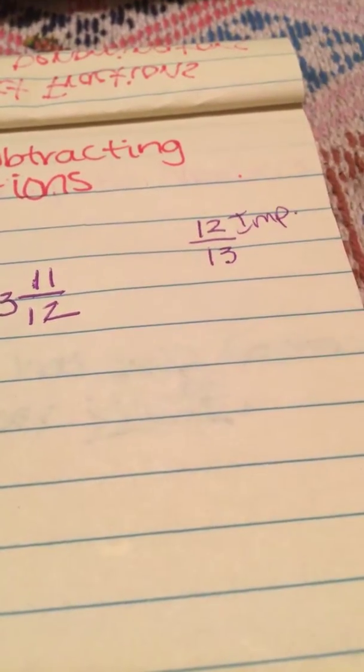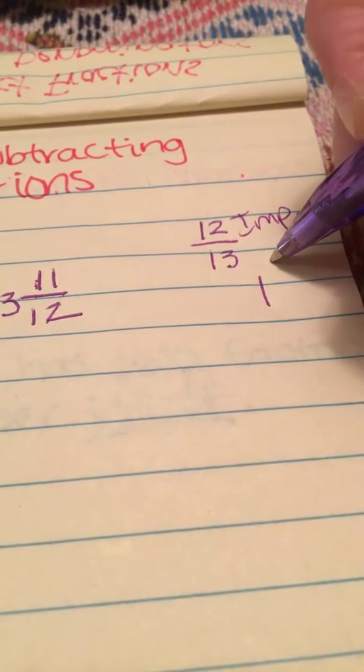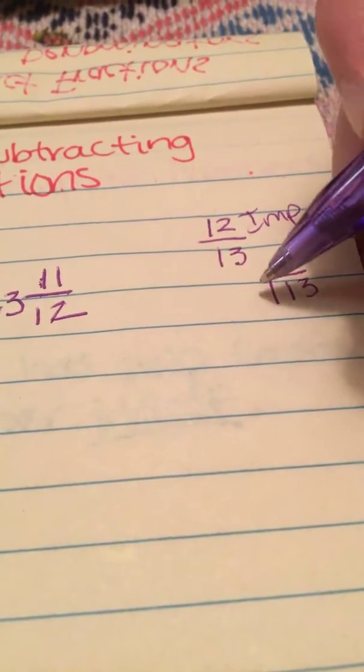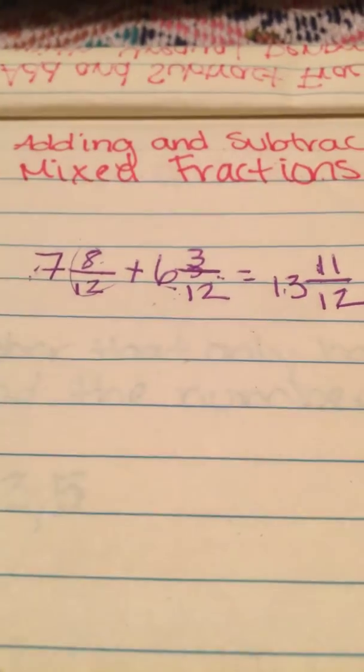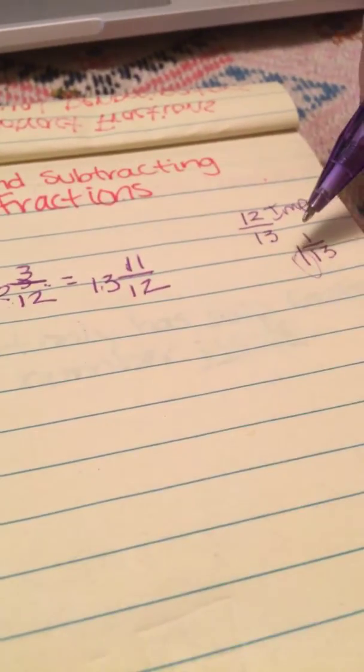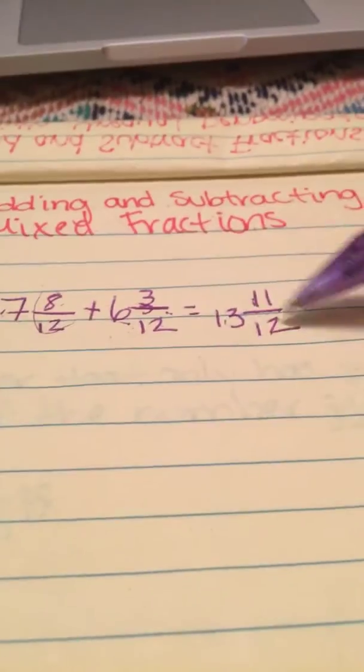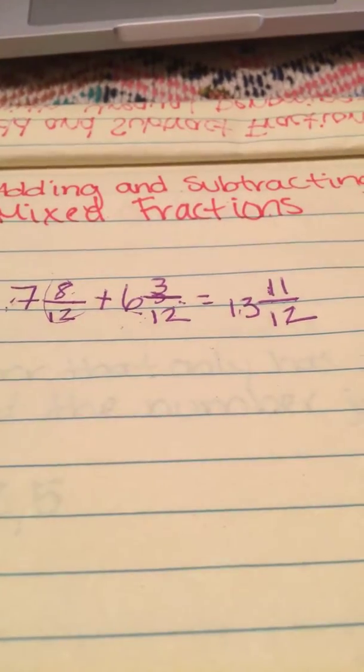Then I would have to change it into a mixed fraction, which would just end up being 1 and 1/13. And then this 1, I would end up having to add it to these two. So again, I like to add the fractions first, just to be sure that we don't have to turn that into a mixed fraction and then add it along with these two. Okay, so this is my answer.